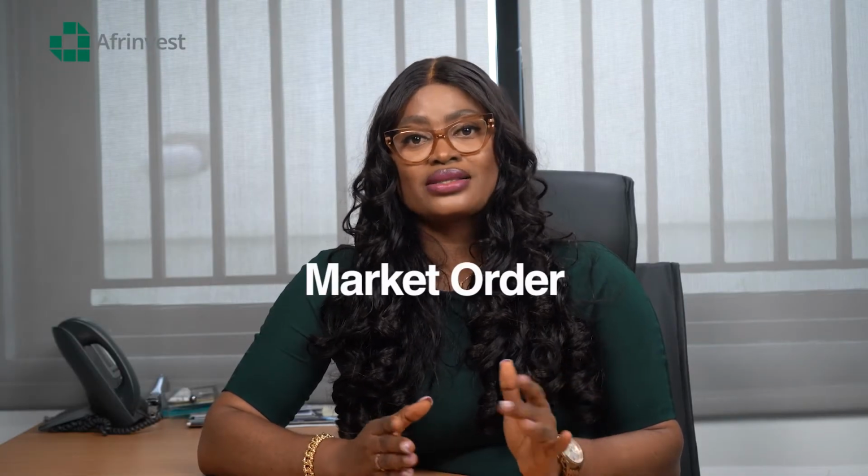Nice and easy. Let's start with a simple analogy. Imagine you're in a busy market and you're either looking to buy or sell mangoes. You can either buy or sell at the price everyone else is paying, or you can set your own price and wait until someone agrees to sell or buy at your own price. That's basically the difference between a market order and a limit order.